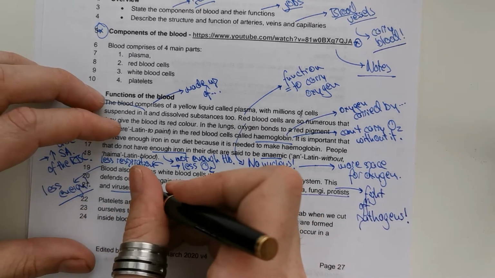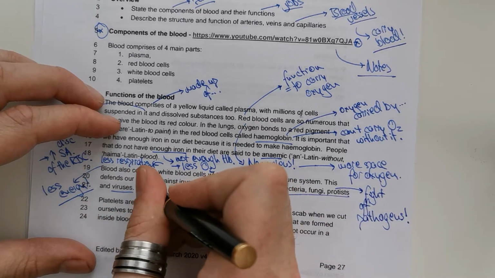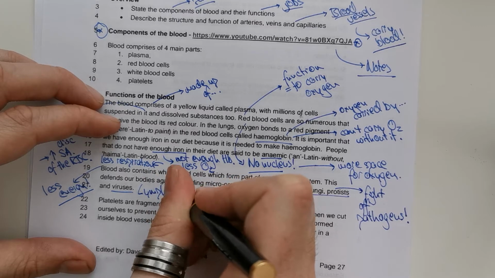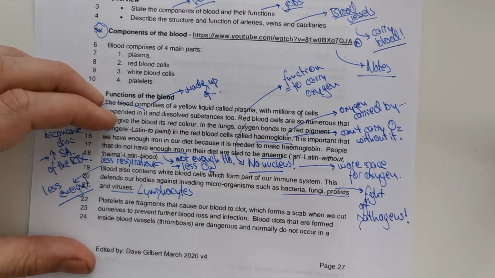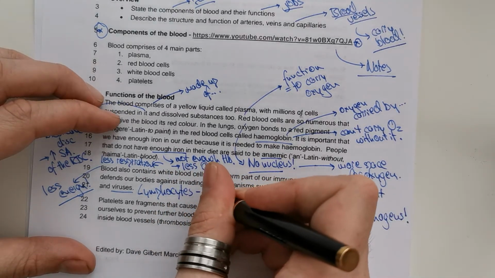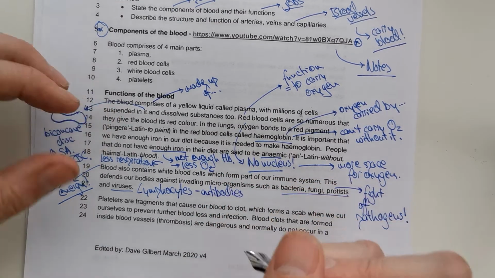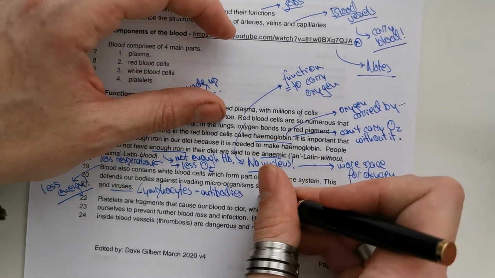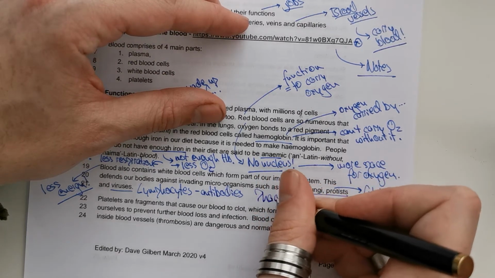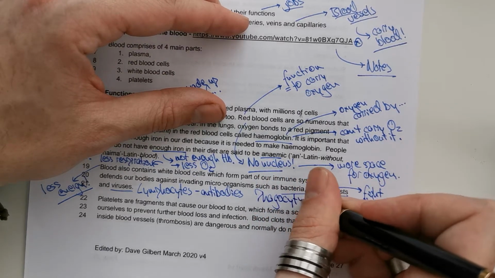Now, there are two types. Lymphocytes, which fight off pathogens by producing something called antibodies, which we will look at in a later unit on infection and response. And the second type is called phagocytes.